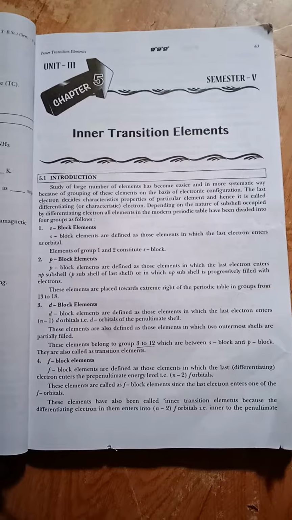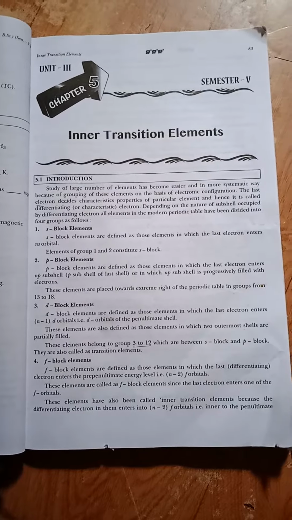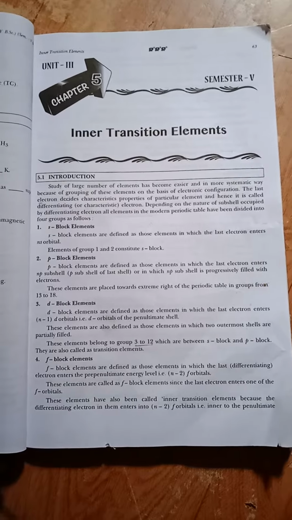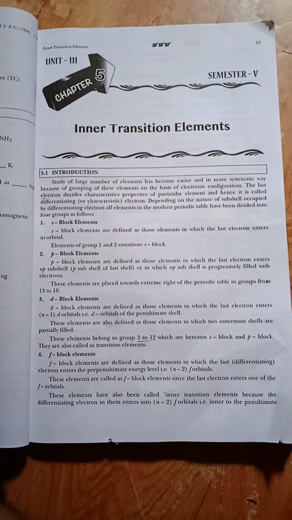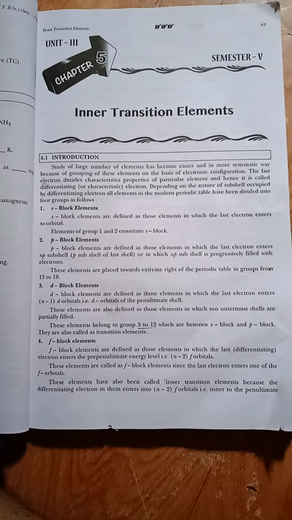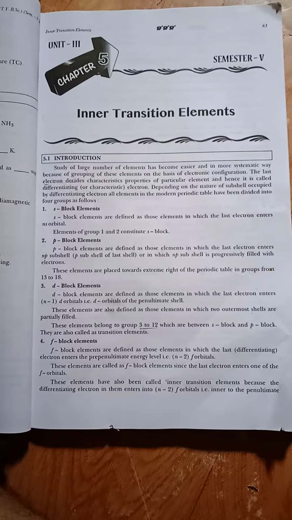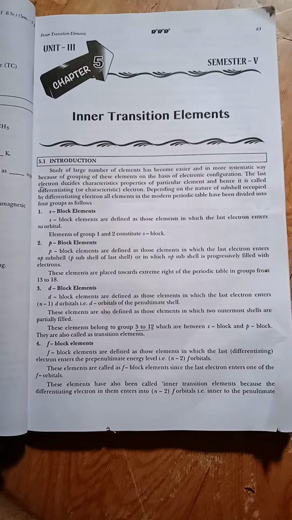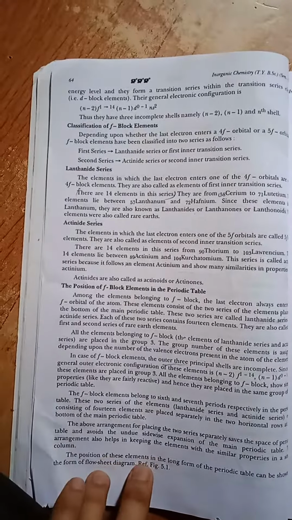And f block elements are defined as those elements in which the last differentiating electron enters the penultimate energy level, the (n-2) orbitals. Since the last electron enters one of the f orbitals, these elements are called f block elements. They have also been called inner transition elements because the differentiating electron in them enters the (n-2)f orbital in the penultimate shell energy level, and they form transition series.